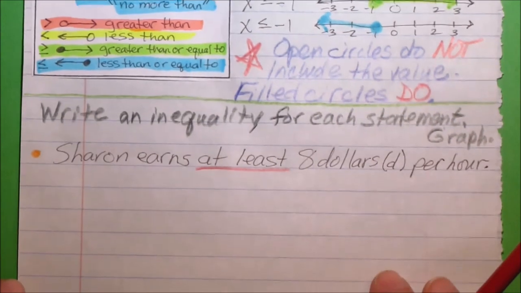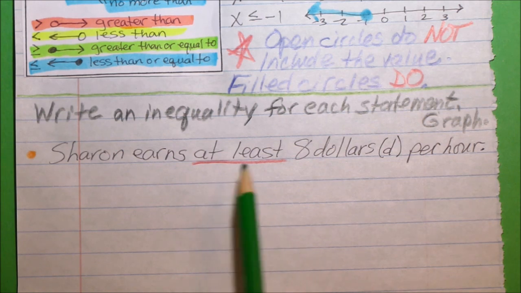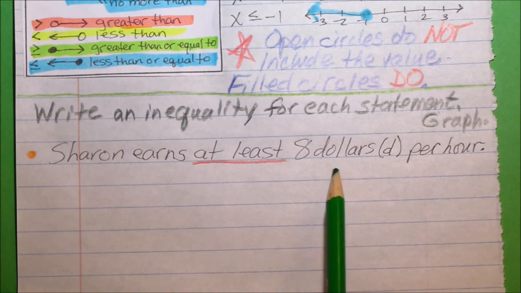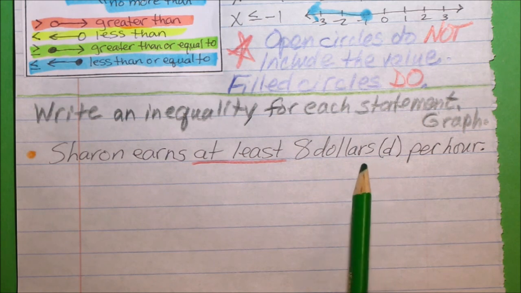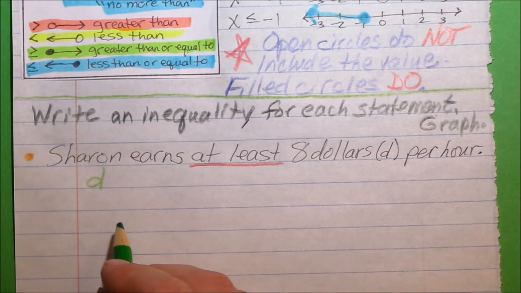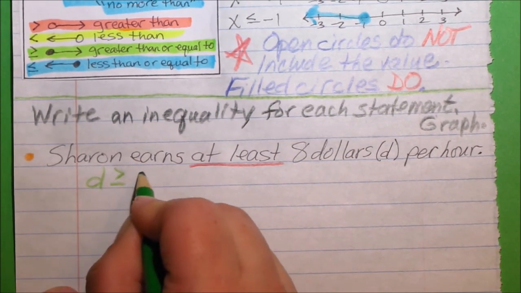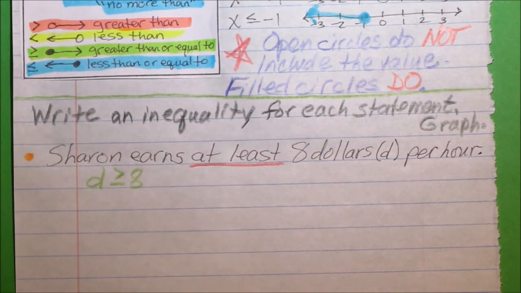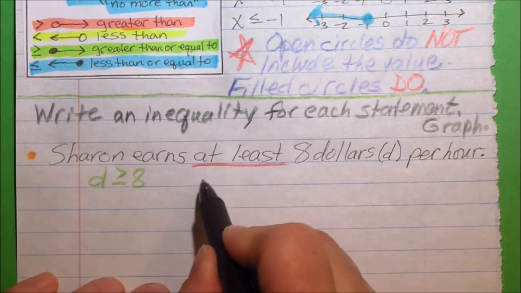So my inequality statement tells me that whatever it is that Sharon earns, she earns at least $8. And that means that she could earn $8 per hour or anything greater than that. So my inequality is going to be that the dollars that she earns, represented by a D, are greater than or equal to 8. Okay, that's writing the inequality.